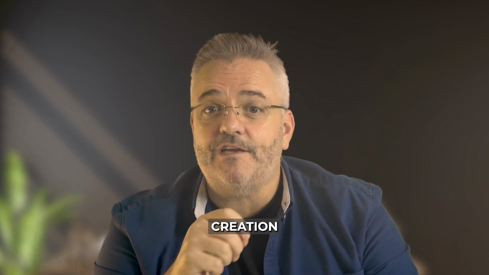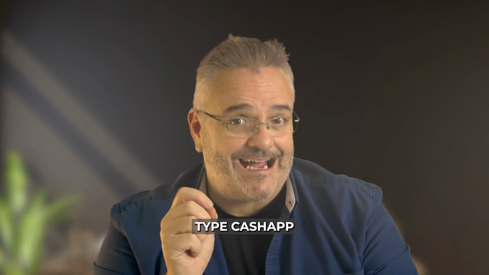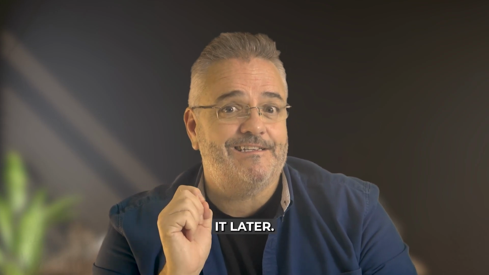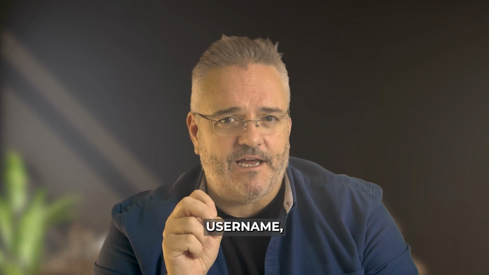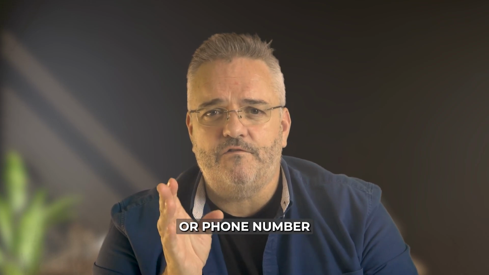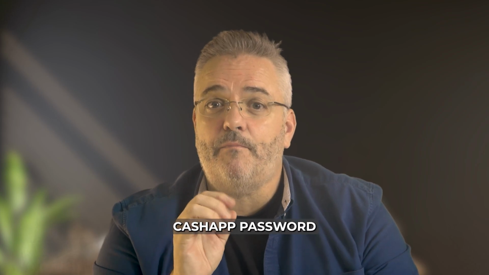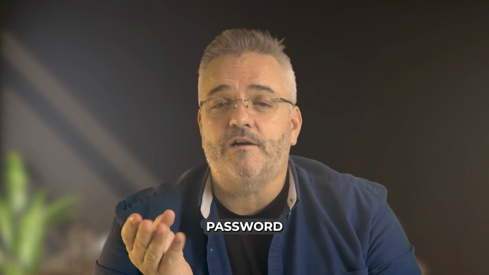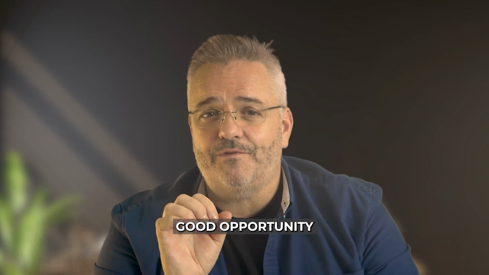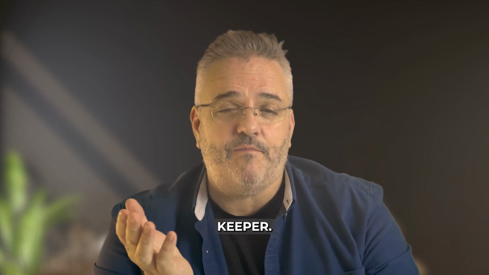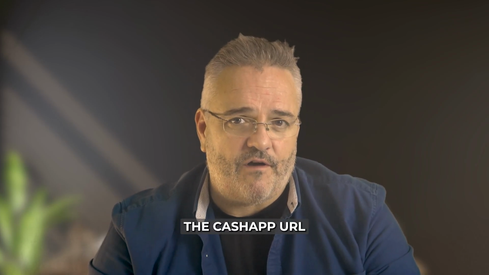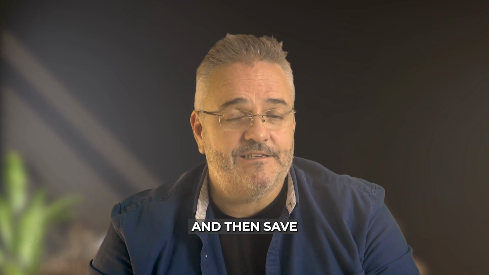In the record creation screen, fill out the necessary fields. For the title, type Cash App so you can easily identify it later. Enter your Cash App username, which could be an email address or phone number depending on what you use to set up Cash App. Next, input your Cash App password. If you don't already have a strong password for Cash App, this is a good opportunity to generate one through Keeper. Finally, add the Cash App URL for easy access and then save the record.